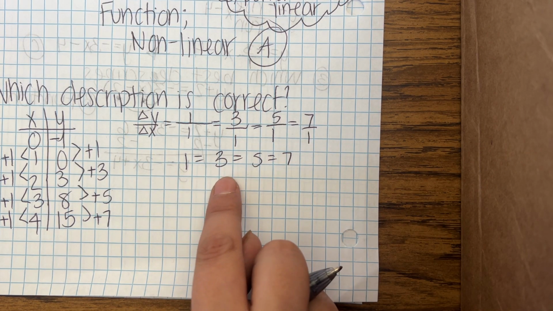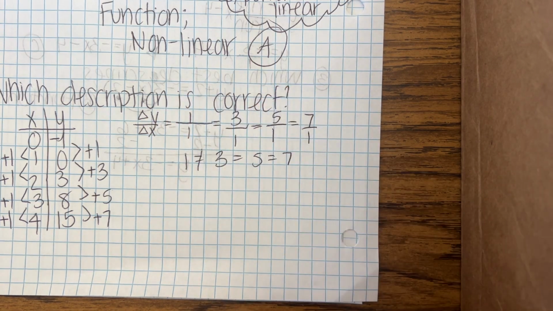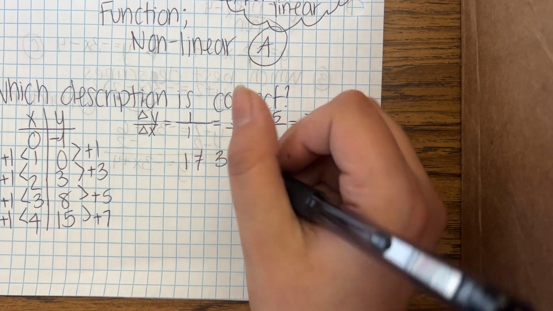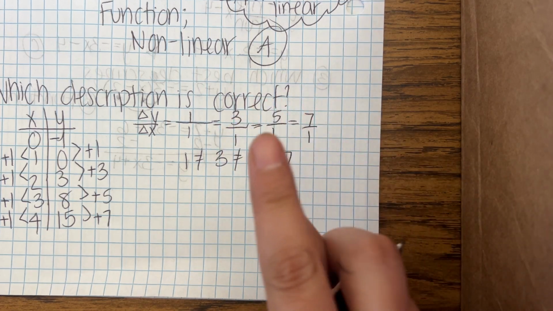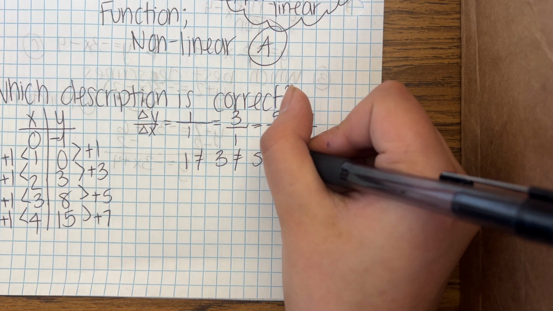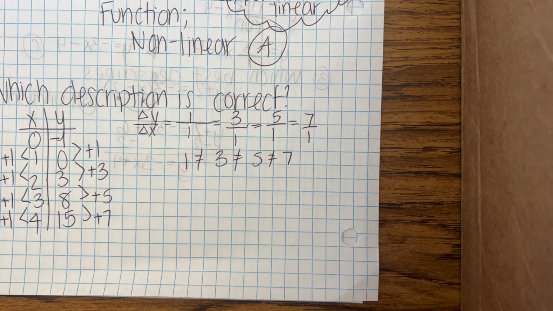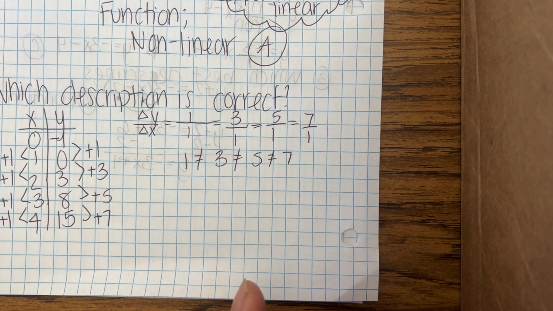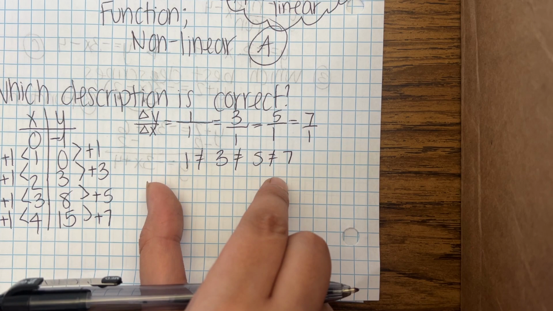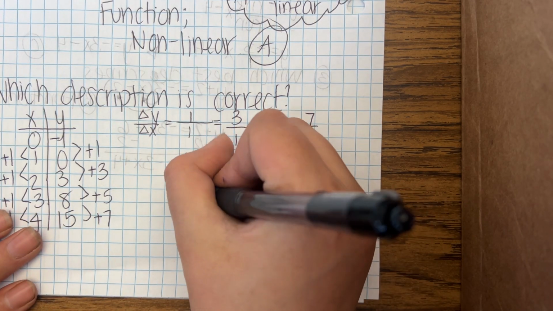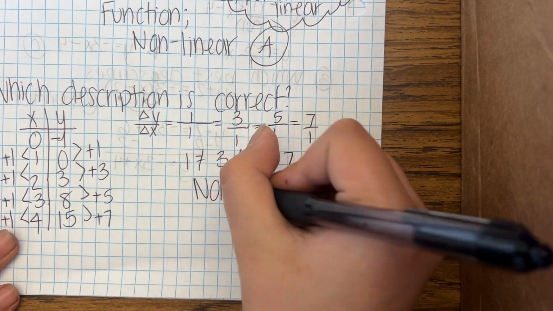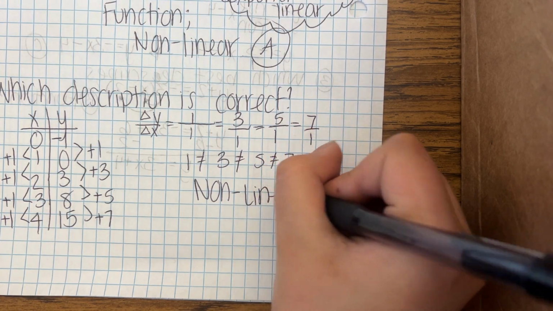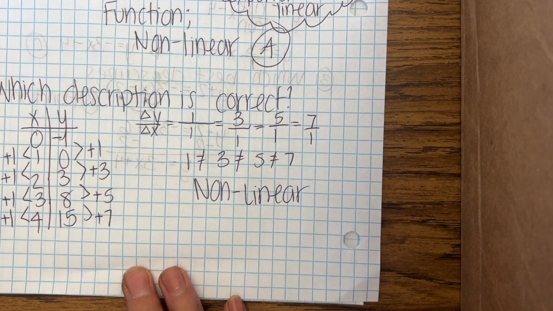So does 1 equal 3? No. Does 3 equal 5? No. Does 5 equal 7? No. So none of these at all are equal to each other. So if it doesn't have a constant rate of change, or if these values don't equal each other, then it is non-linear. Okay, it is non-linear.